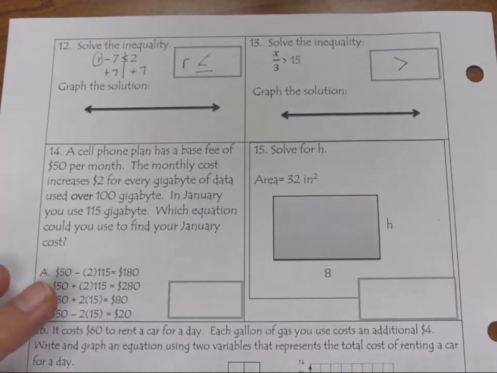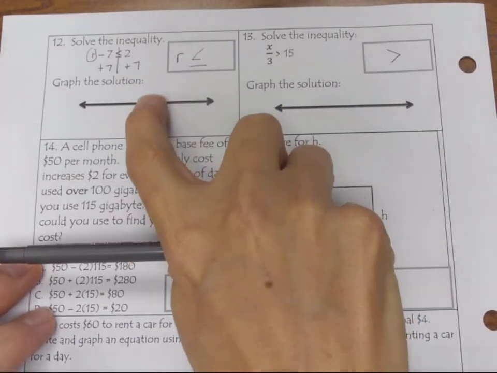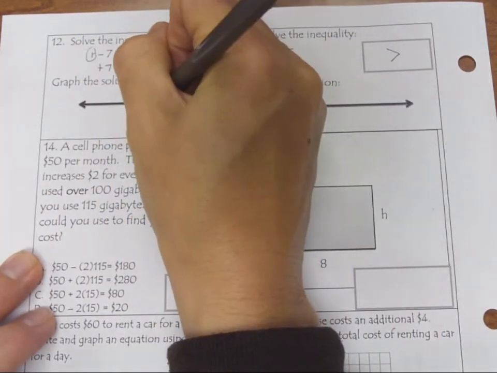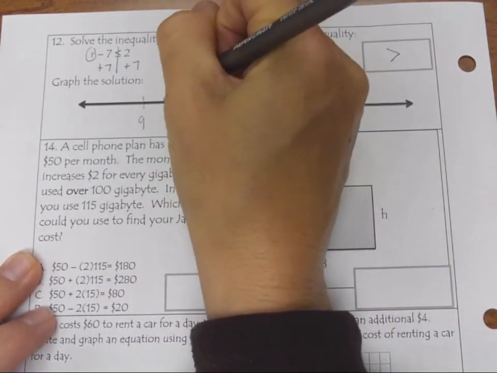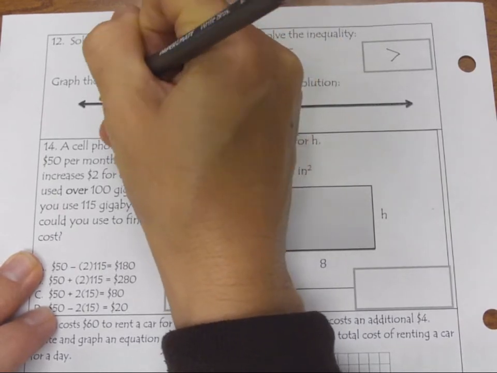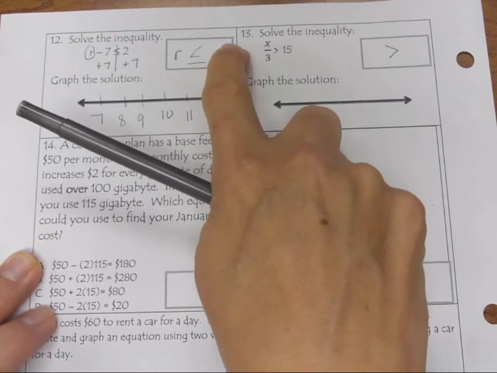Okay? I told you when you go to graph these, whatever number is right here should be in the center here. Okay? In this case, it's 9. So I put my 9 here. Then I go 10 and 11, for example, and 8 and 7. These aren't just any numbers you want. They're whatever's in this inequality right here.